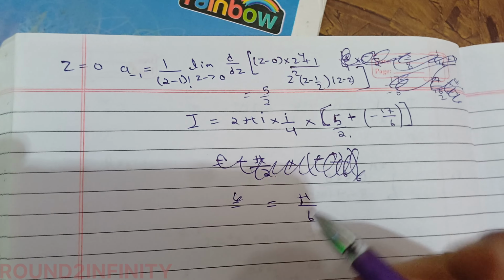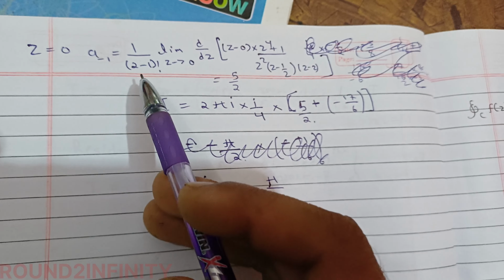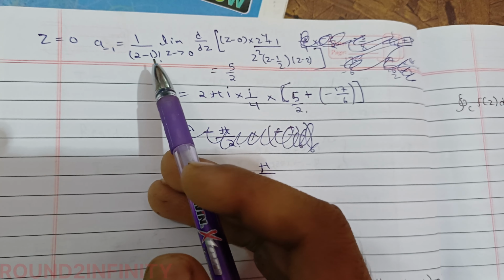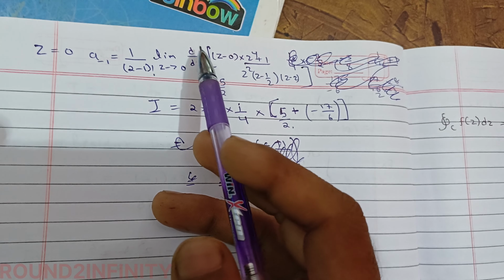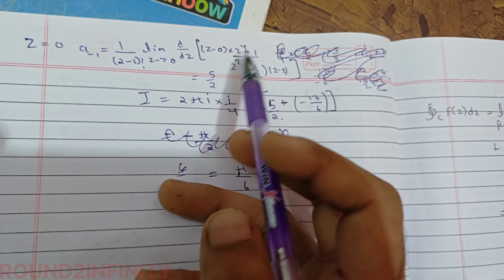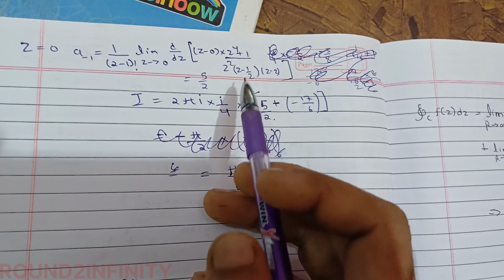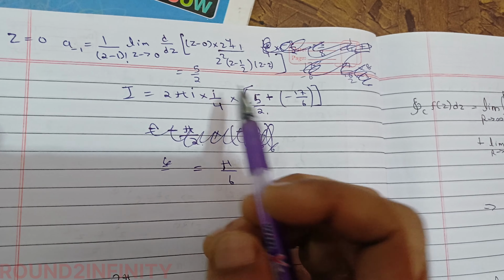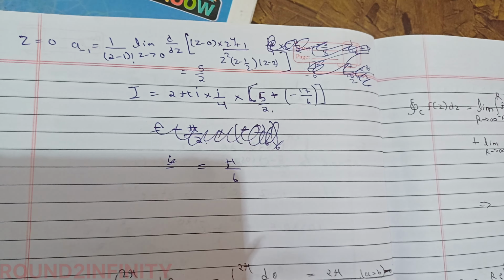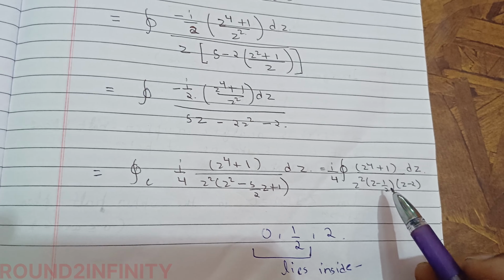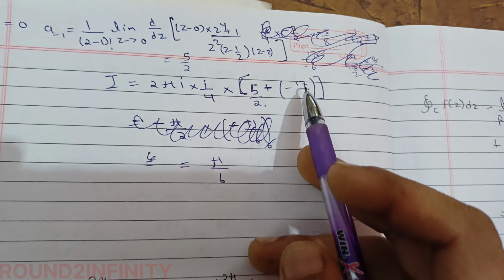So for z equal to 0, it will be 1 upon (n minus 1) factorial. So order is 2, so 2 minus 1, limit z tends to 0, d by dz, 2 minus 1 will give you first order derivative. So z minus 0, z^4 plus 1, and we put the values here. After solving this you will get 5 by 2 as your residue, and for the other one, z equal to 1 upon 2, after solving this you will get minus 17 by 6 as your residue.